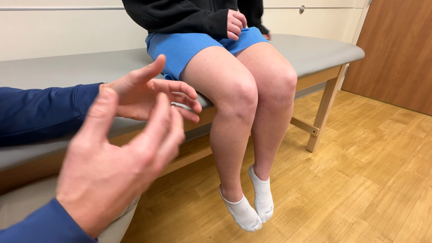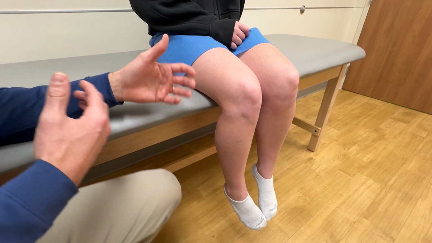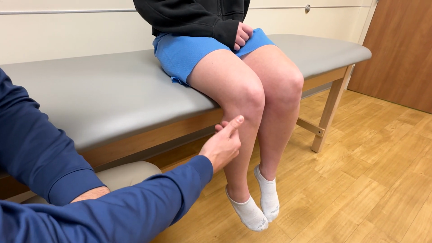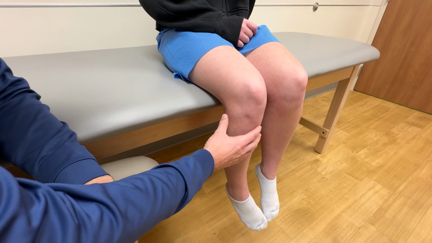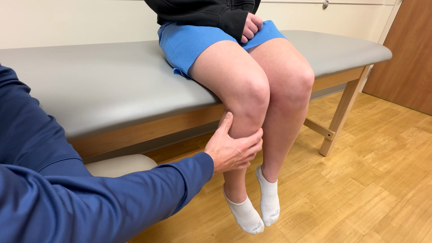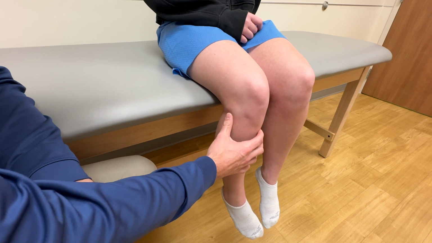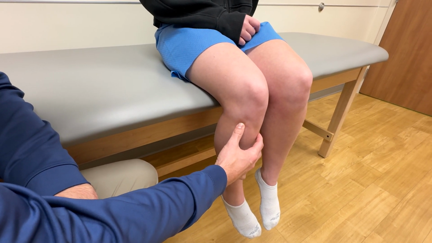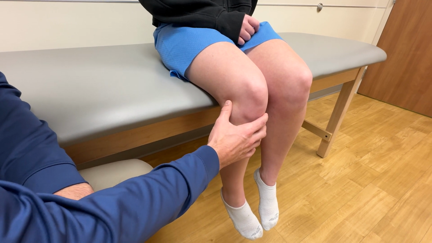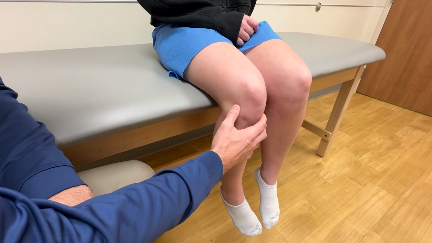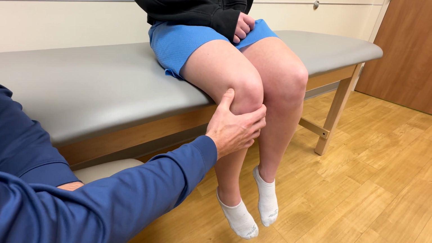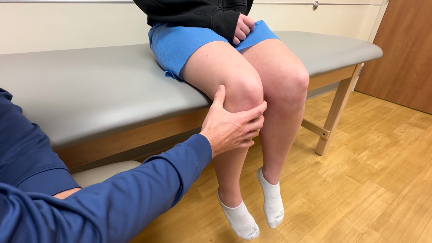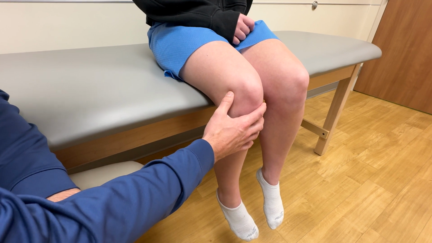Specifically, I'll think about the history to guide where I start touching the knee. So if we're starting on the outside or lateral aspect of the knee, things that I'm going to be feeling are the fibular head, where the LCL attaches. I'm going to be feeling Gerdy's tubercle, where the IT band attaches. And then I'm going to be feeling the lateral joint line, and then also the lateral femoral epicondyle, and here's where a lot of patients will have IT band related pain.